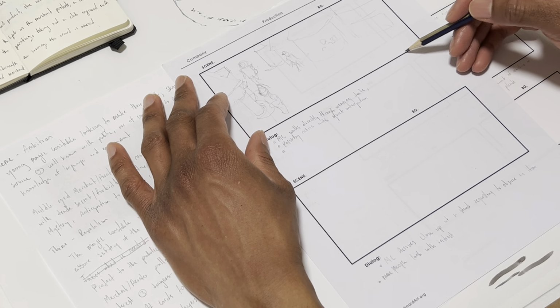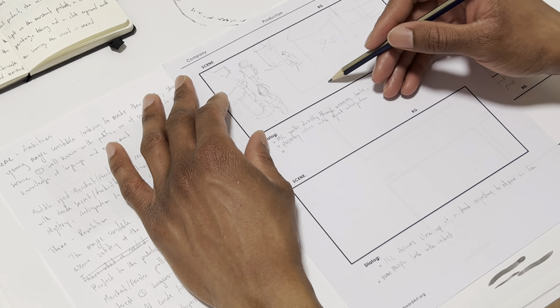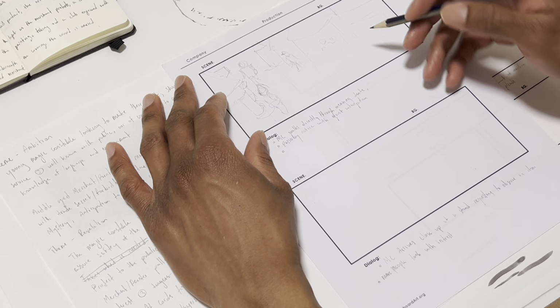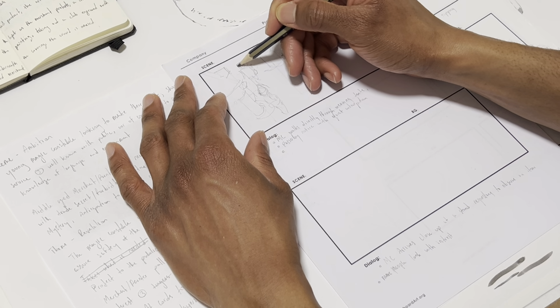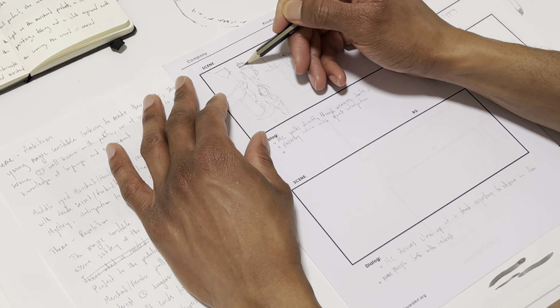What else do I want to do here? I think we'll call it there. I'll give the constable a fancy hat.